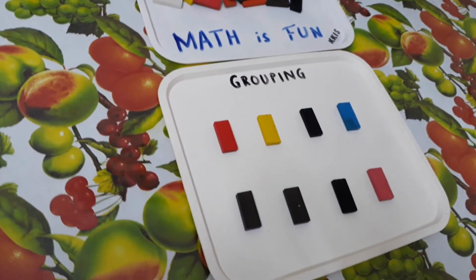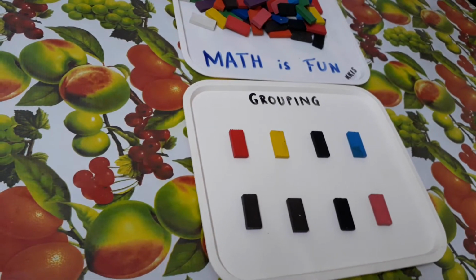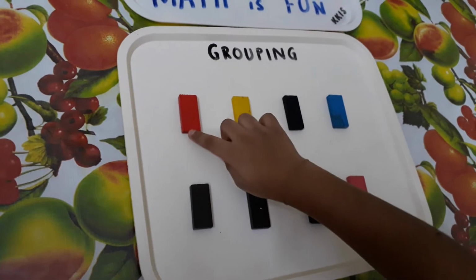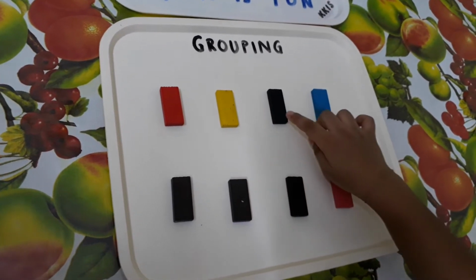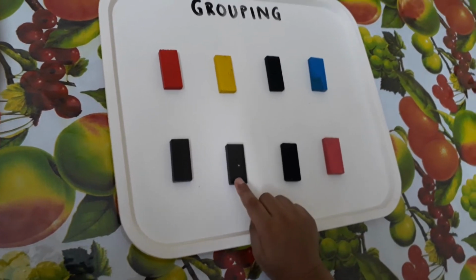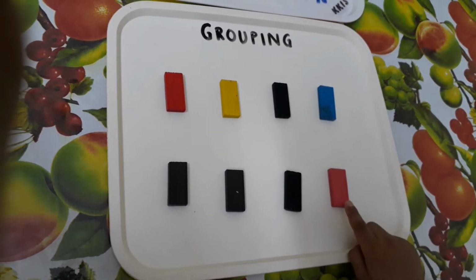Lovely. So how many groups of 1 have you made? 8. Can we count? 1, 2, 3, 4, 5, 6, 7, 8.